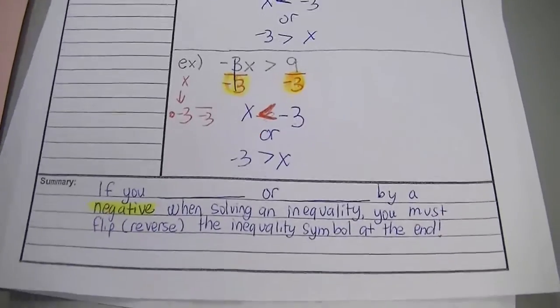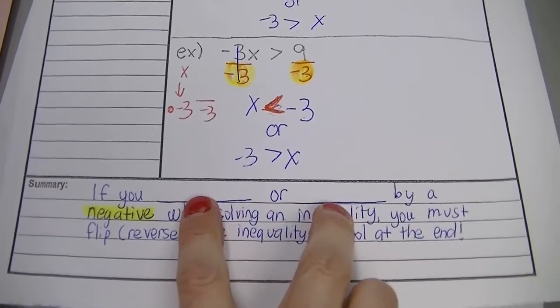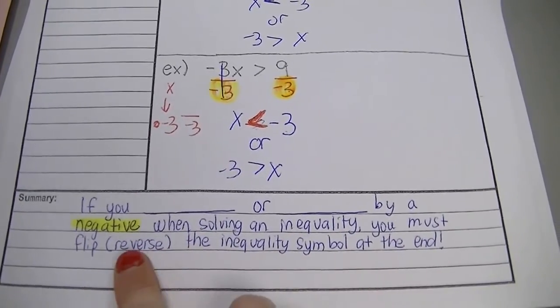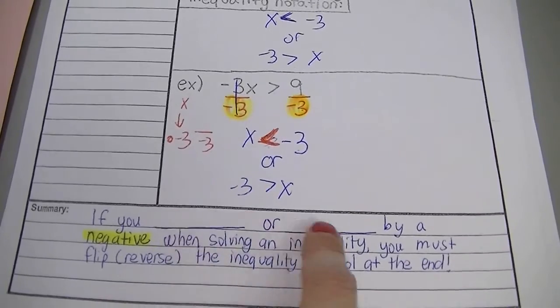All right? And see, since we remembered to reverse it, it matches up there. And here's your summary. If you blank or blank, fill it in. I told you enough information to figure it out. By a negative, when solving an inequality, you must flip or reverse the inequality symbol at the end. So when you do blank or blank, okay?